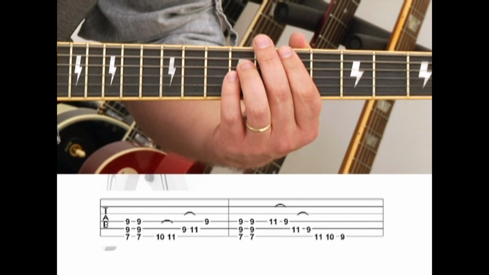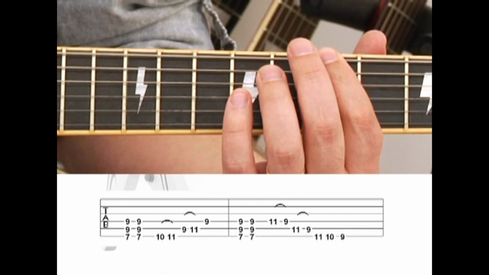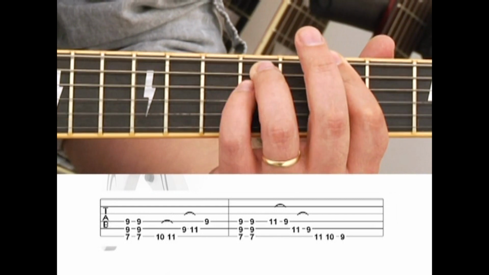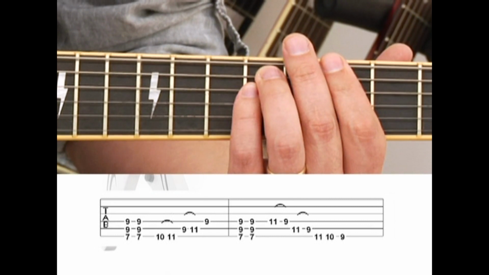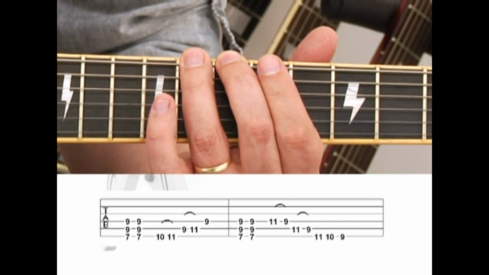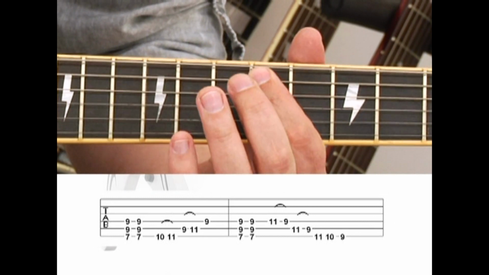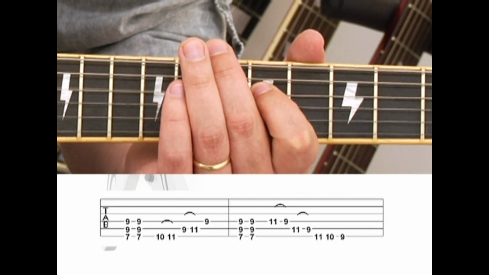Next, we'll move to a new B5 position on the 6th string 7th fret, along with the 5th string 9 and the 4th string 9. Strum twice, then move your middle finger up to the 6th string 10th fret and hammer to 11, to the 5th string 9 with the index, hammer to 11, and end on the 4th string 9.